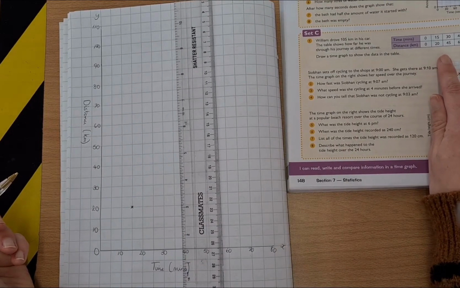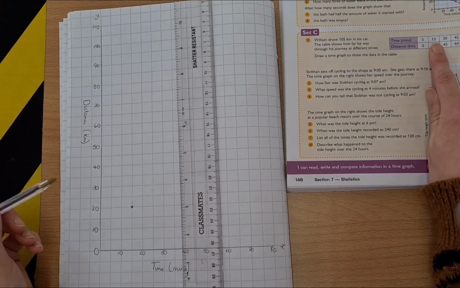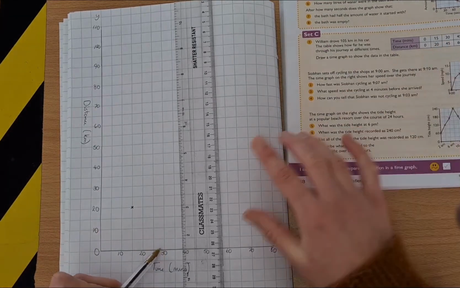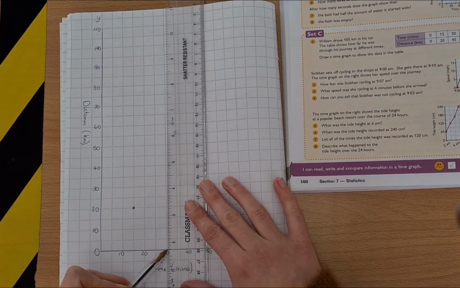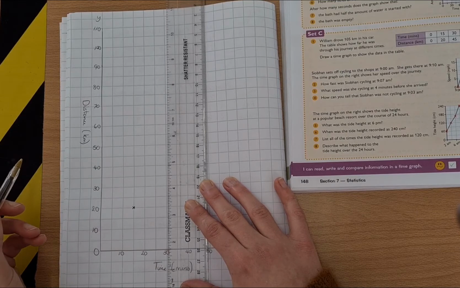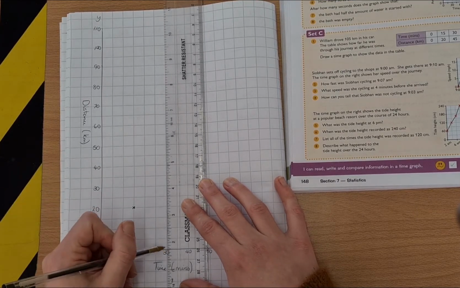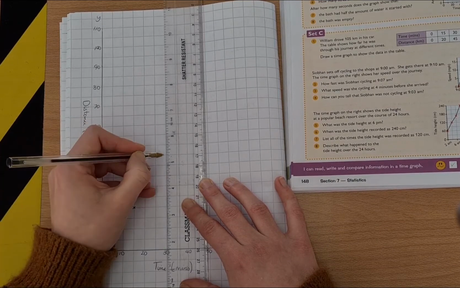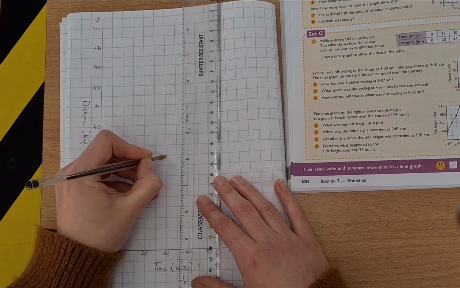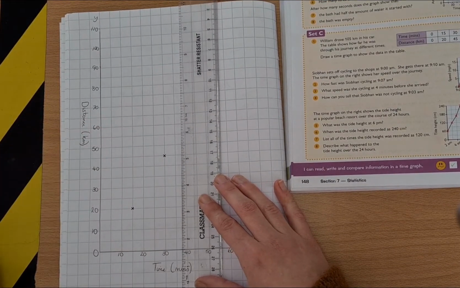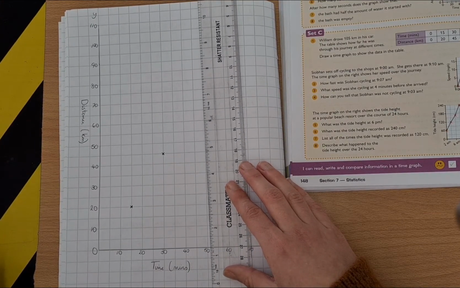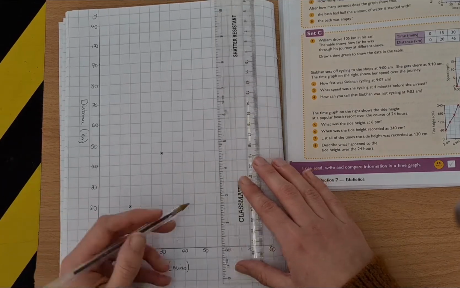My second point is, done the 15 one. 30, here we go. So 30, line my ruler up. 45 kilometres. So if I come up here, I can see that I've got 40 and 50. So 45 is going to be between those two numbers. Now the next distance, so the next time is 45 minutes.